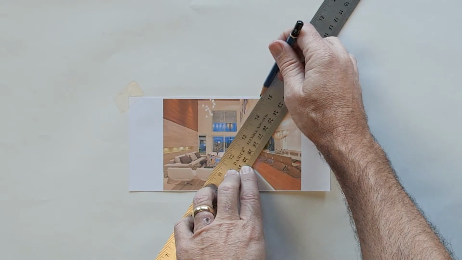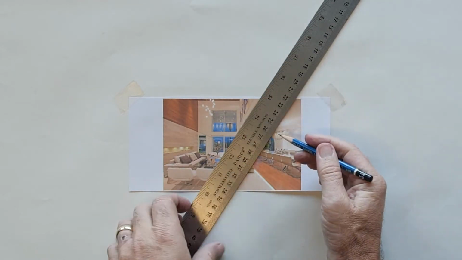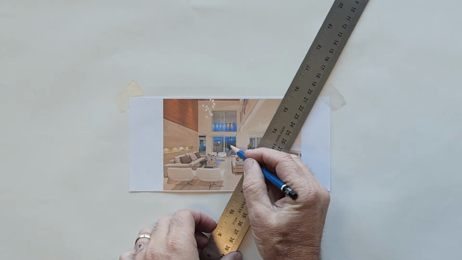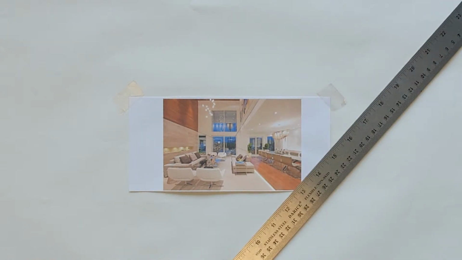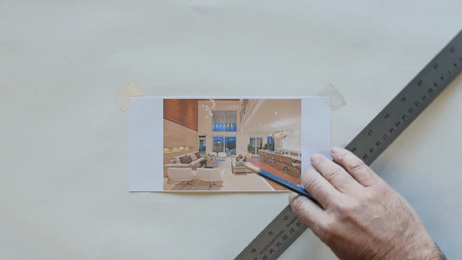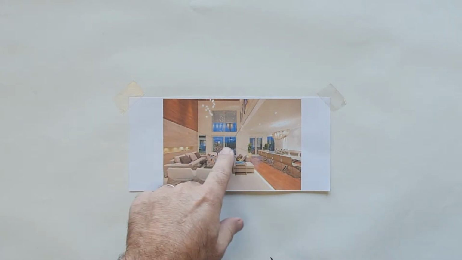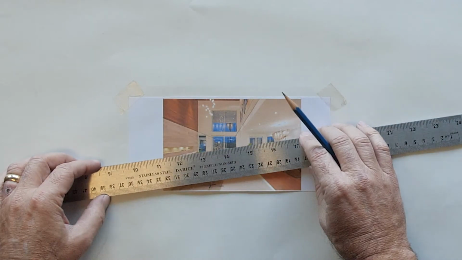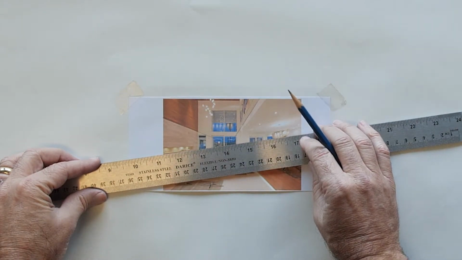And we'll follow that edge in. And where those edges cross, that's going to be your vanishing point, okay? So we're going to find other things on this wall that are going to go to that point. Like that, okay?